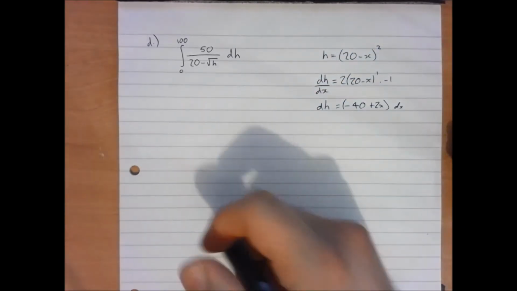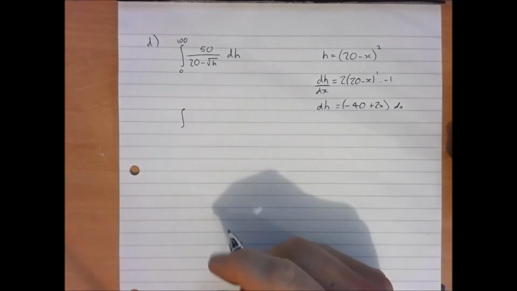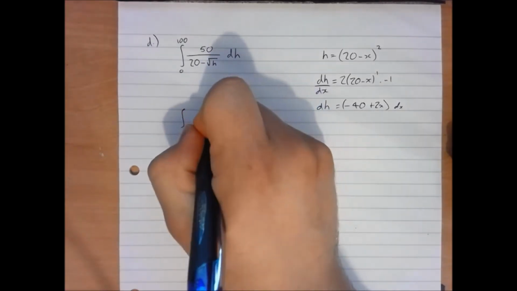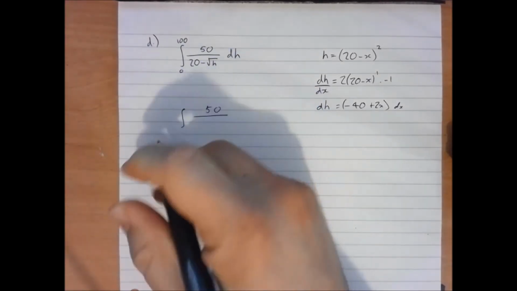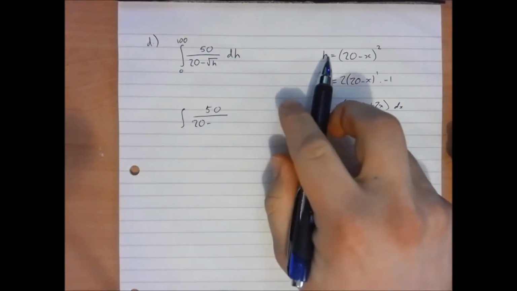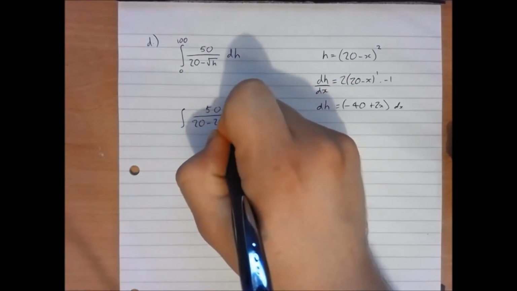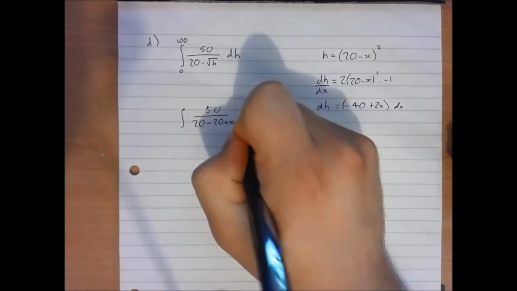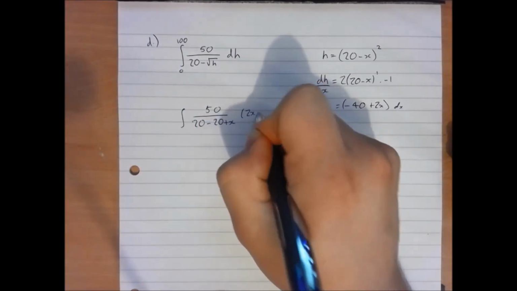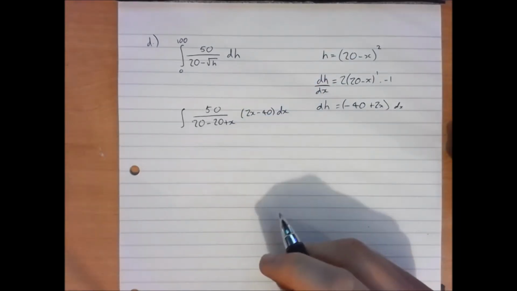I can use this when I make the substitution now. I'm still going to have a 50 on the top of my differential. I'm now going to get 20 minus root h. Root h is just going to be 20 minus x, so that's 20 minus (20 minus x). And I can replace the dh with the 2x minus 40 lots of dx. My expression is now entirely in terms of x, but I haven't changed my limits yet.